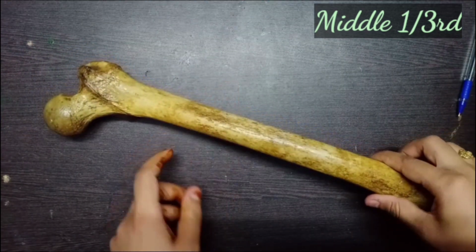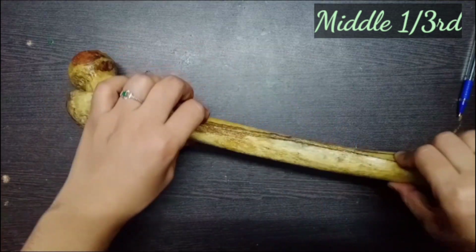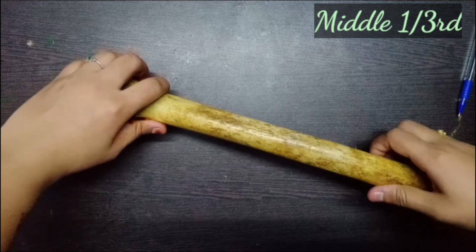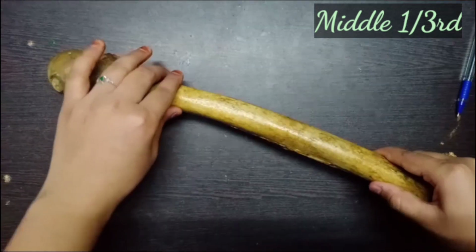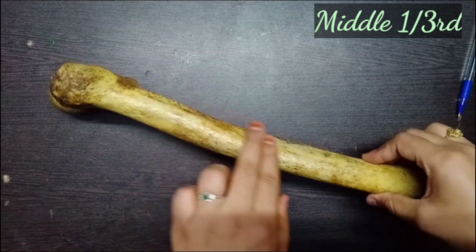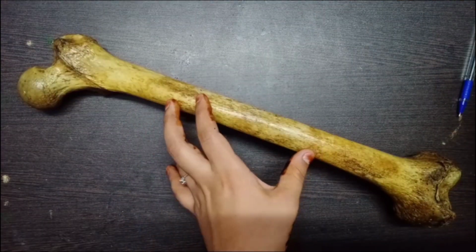So three borders, that is medial border, lateral border and posterior border, which is known as the linea aspera. Then three surfaces, the anterior surface which you can see very clearly right now. Then this side we have the medial surface, and towards the lateral side we have the lateral surface. So these are the features that we see in the middle 1/3 of the shaft.